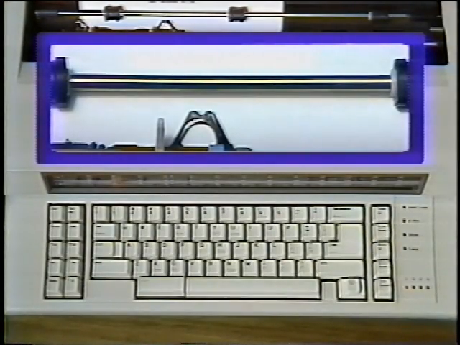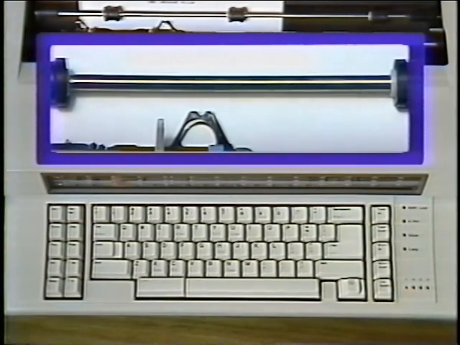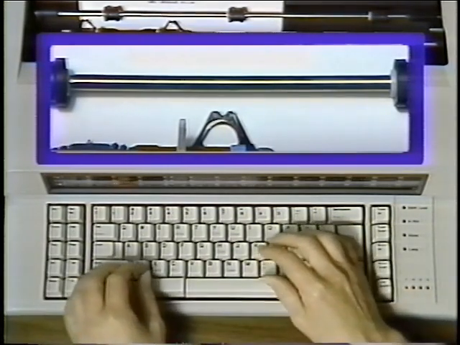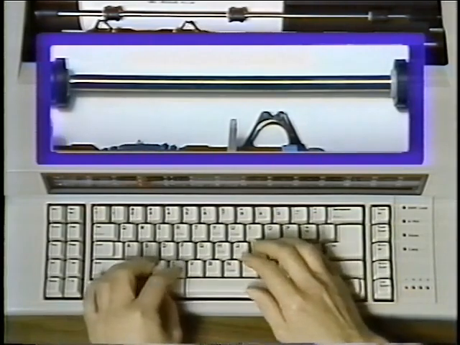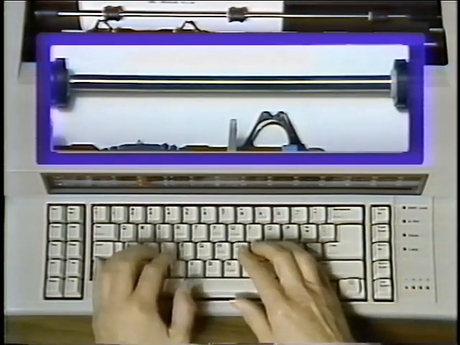To center text around a point other than the center of a line, position the carrier at the chosen point and press code plus C. Then type the text to be centered. To print the centered text, press Carrier Return, Tab, or code plus C.